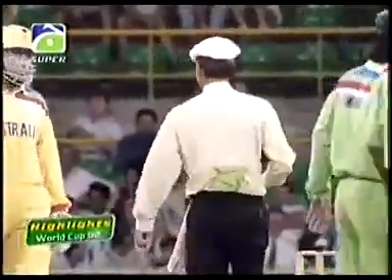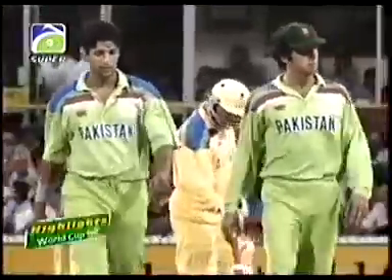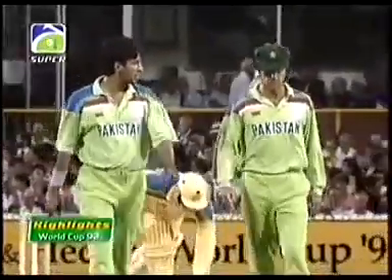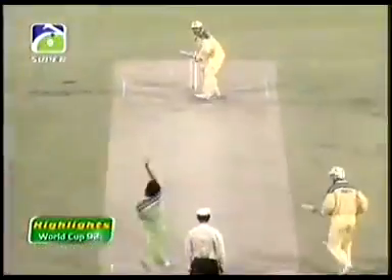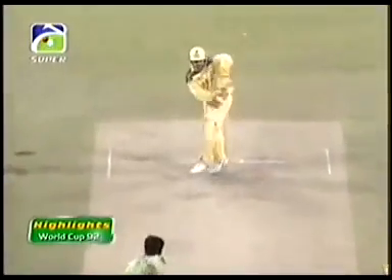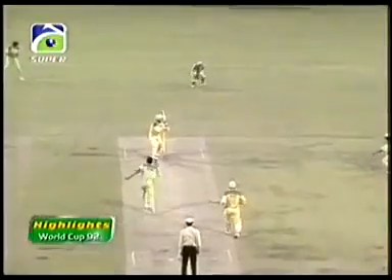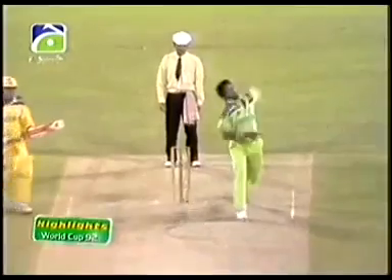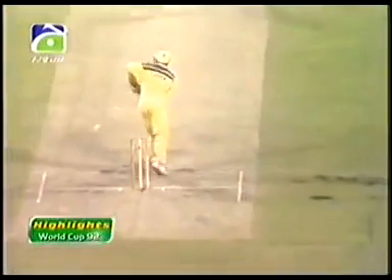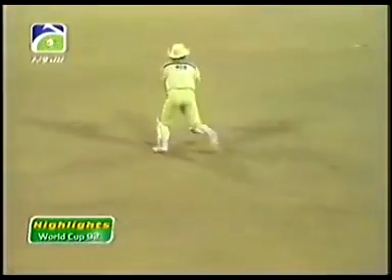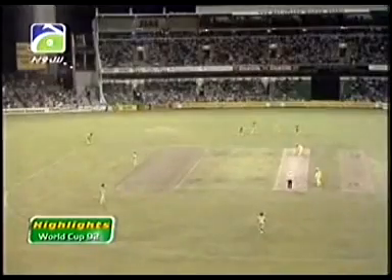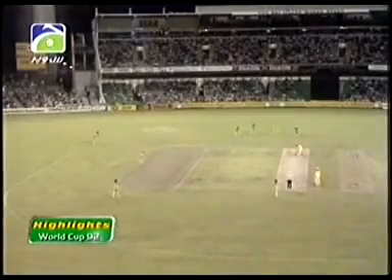So there seems to be quite a lot of confusion out there at the present moment. And Imran Khan calming all the players down. This ball goes down the leg side, and that looks like he might have just clipped his thigh pad on the way through. And umpire Liebenberg is probably correct. He's been put under a lot of pressure here.